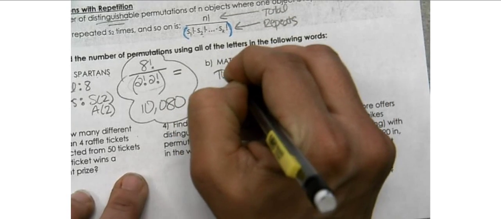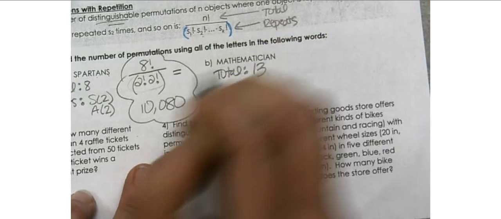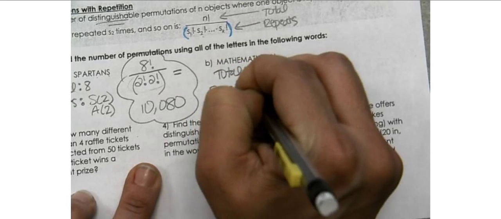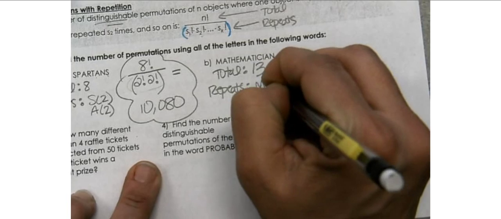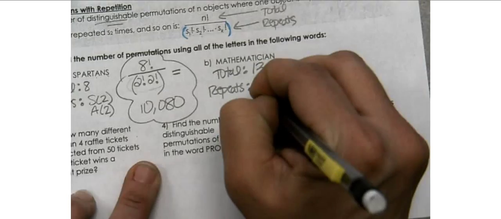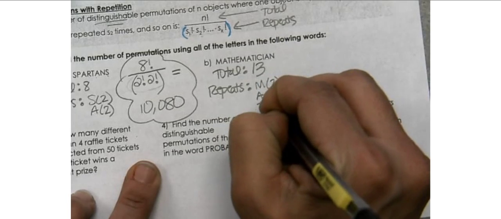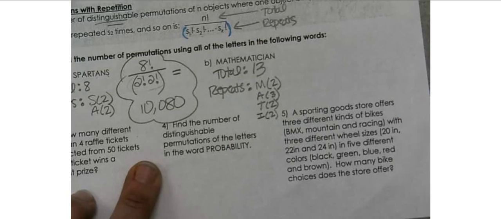Let's do the same with mathematician. If you count those letters, you guys, trust me, there's a total of 13 letters. Let's look at the repeats. We have M that repeats twice. A repeats 3 times. T repeats twice. And I repeats twice.